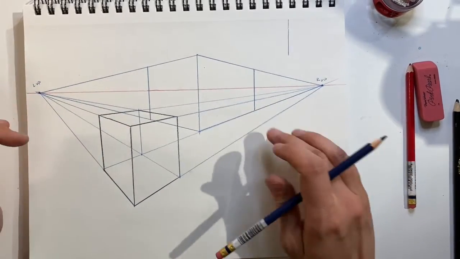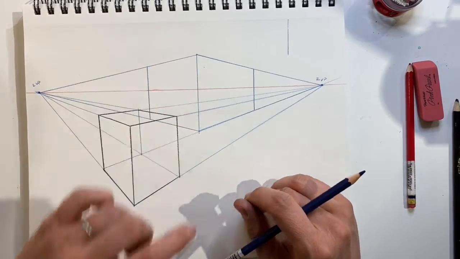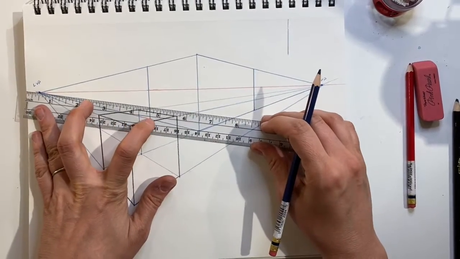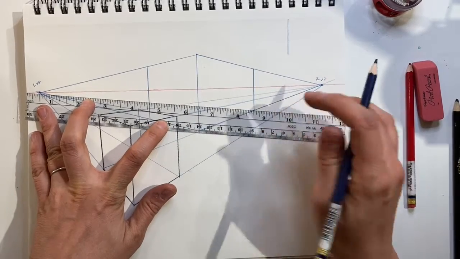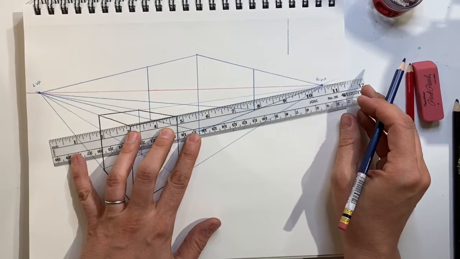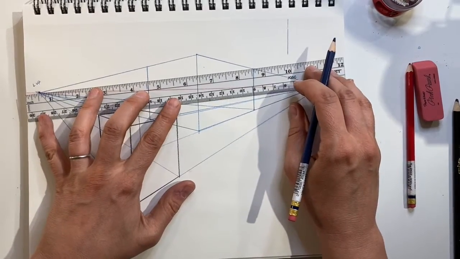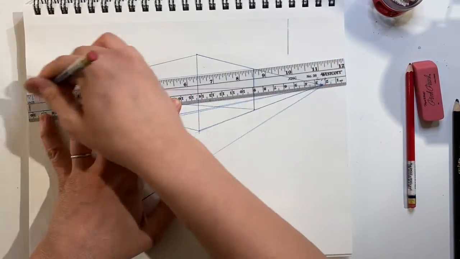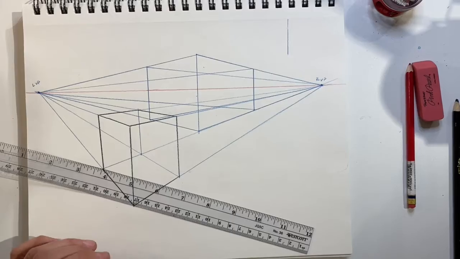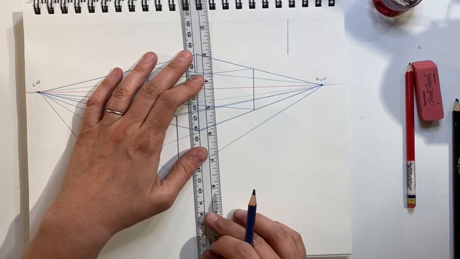But again, we can make this object transparent, which would show us the interior of that top plane and bottom plane. So let's do that. Go from the edge of the right-hand side of this cube and point it towards your left vanishing point. And the edge of your left-hand cube pointed towards the right vanishing point. Same thing on the top, right to left, left to right. And what you're going to start to see are the interior of this form.